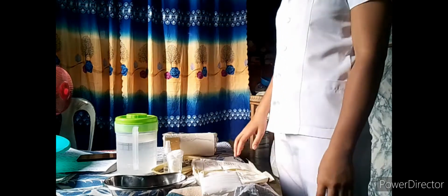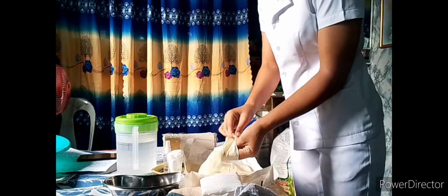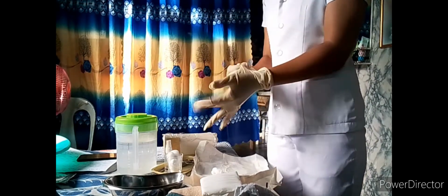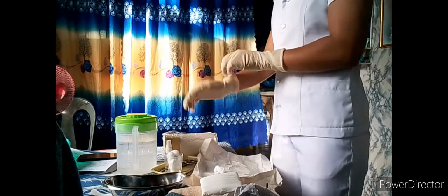Do the gloving to prevent infection. I'm done gloving.